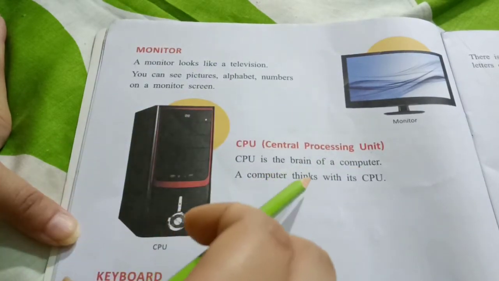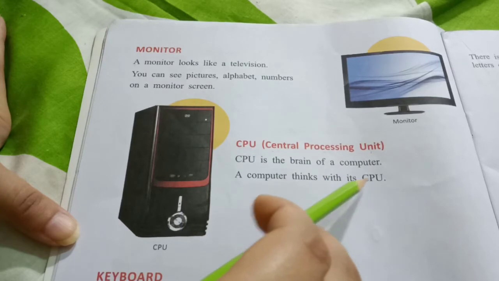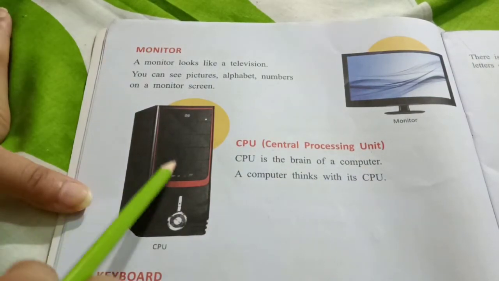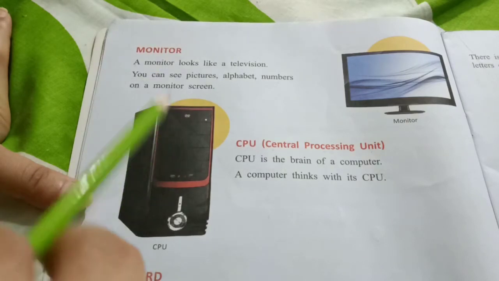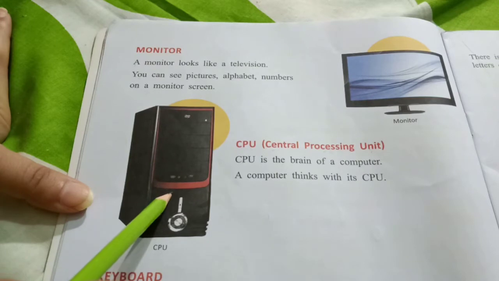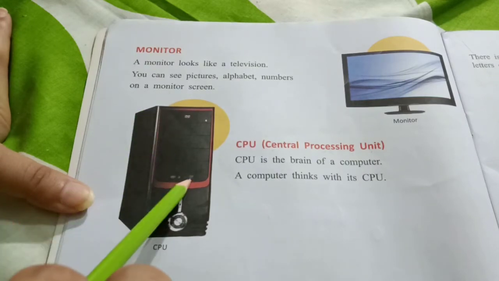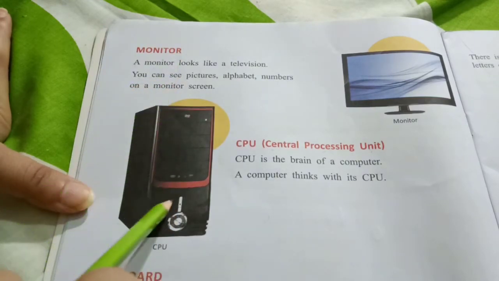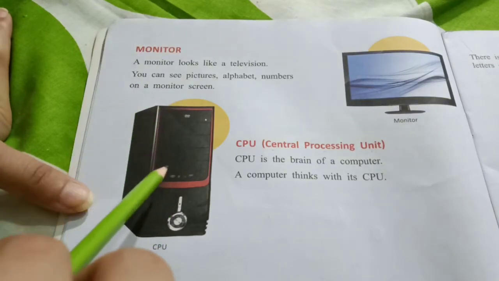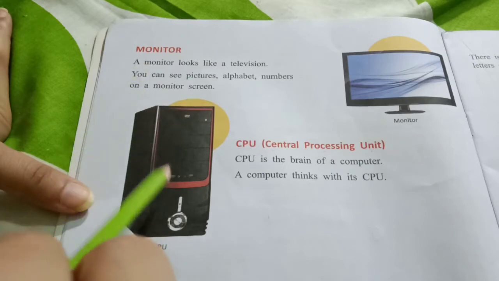A computer thinks with its CPU. You cannot run your computer, you cannot turn on your computer without the CPU, right? It's the brain of a computer, right? You cannot work without the CPU.